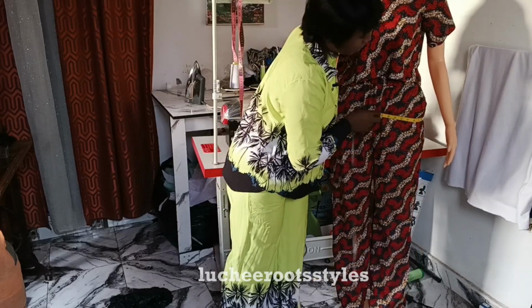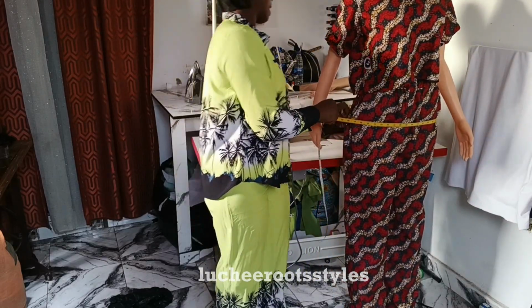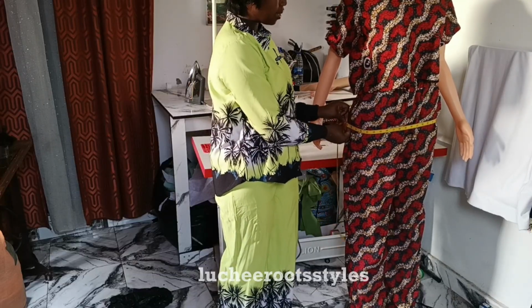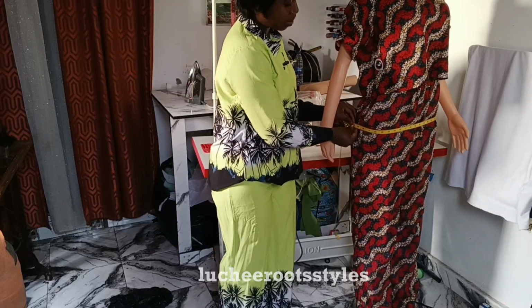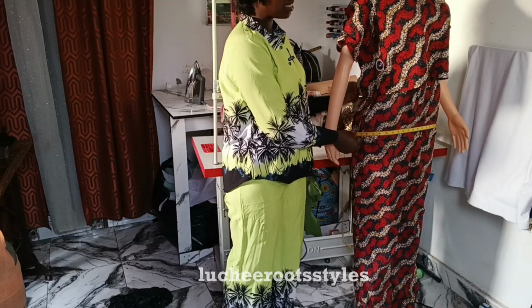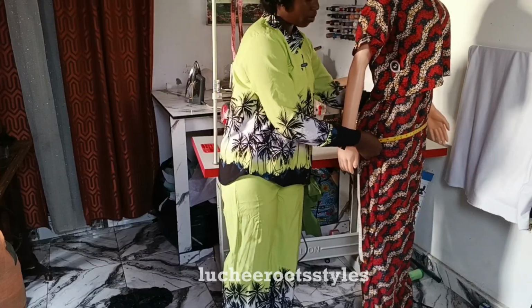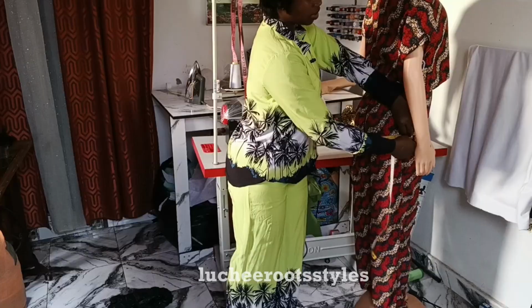Placing your tape on the biggest part of your client. You can look at the other end to make sure that your tape is sitting properly, right? You can always adjust it the way you see me doing, making sure that your tape is sitting exactly at the biggest part of the hip, just the way you see here.